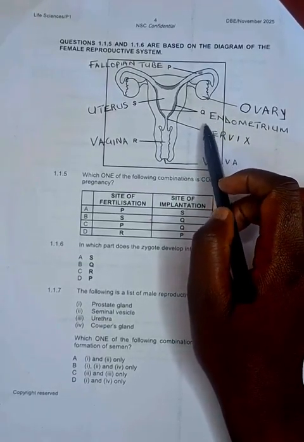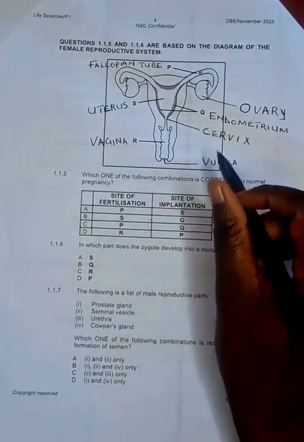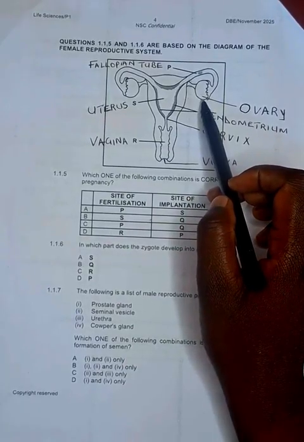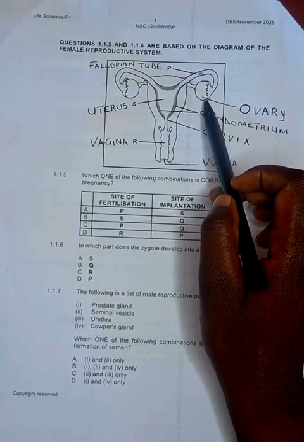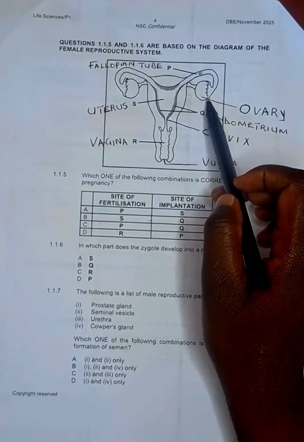Now, let us look at the functions of the ovaries. What are the functions of the ovaries? The main function of the ovaries is to produce the ova or the ovum during the process which is known as oogenesis, which is a type of gametogenesis.